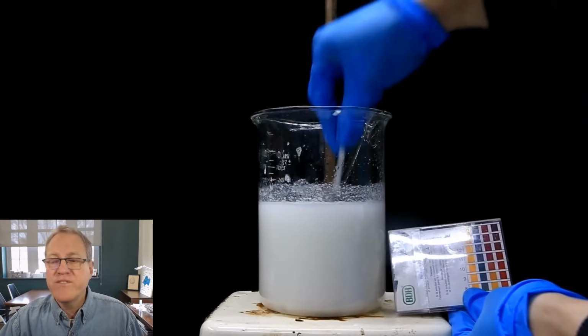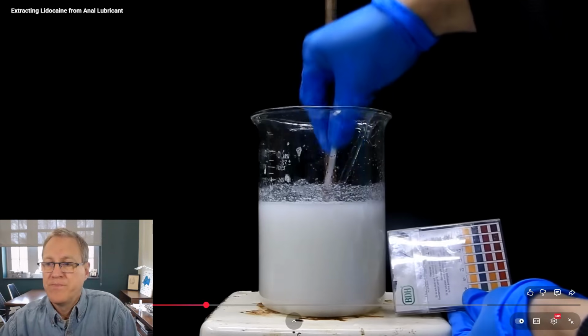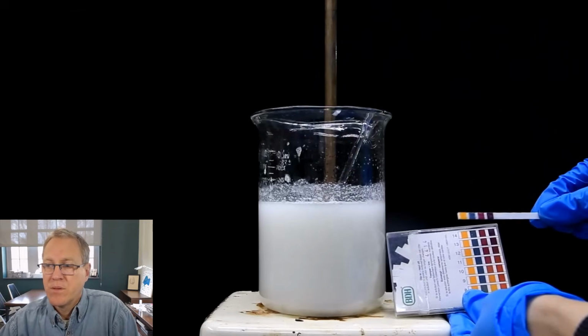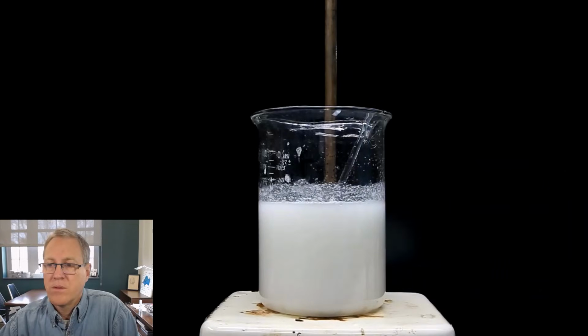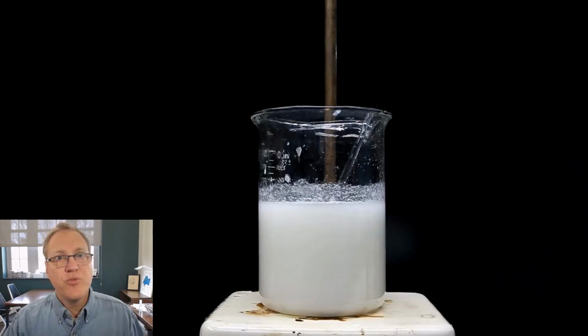So he's just mixing this around as he adds the base. He wants to make sure that he is increasing the pH. So he's adding base. Base has a high pH. And so the more he adds, he's monitoring the pH to make sure it moves the way he expects it to. So I keep adding sodium hydroxide and testing the pH until I get to around a pH of 14. So he's gotten to a pH of 14.